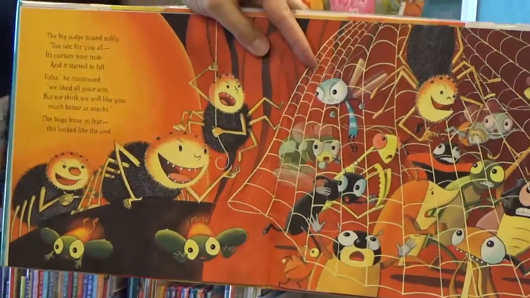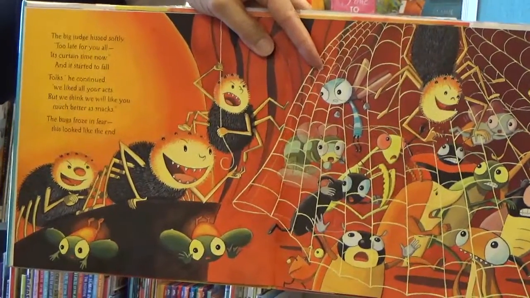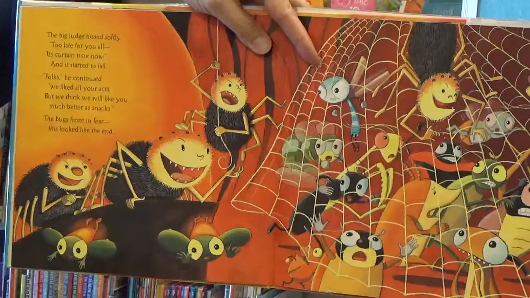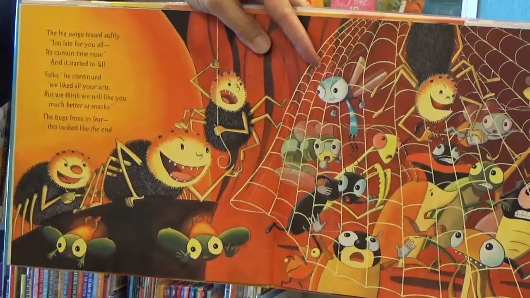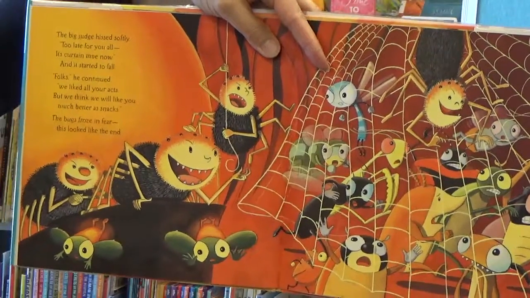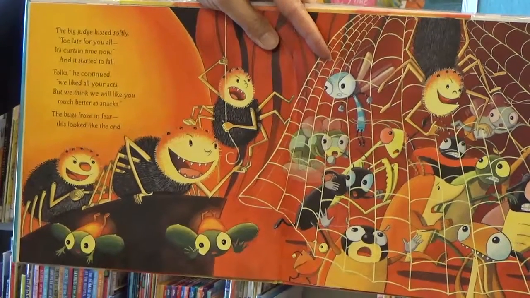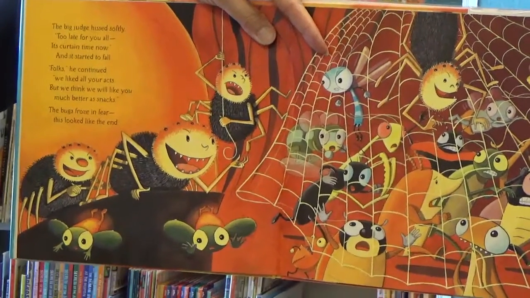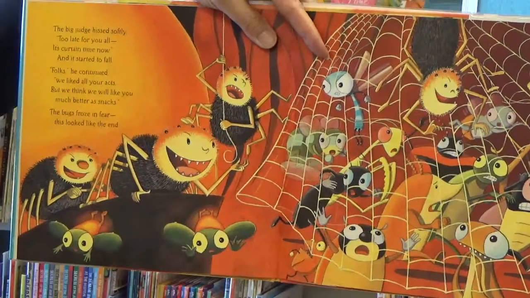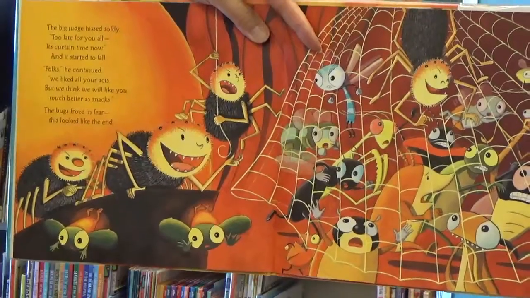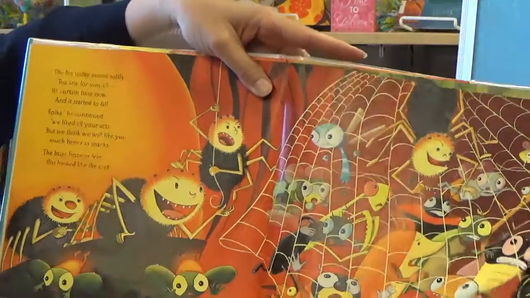The big judge hissed softly, "Too late for you all. It's curtain time now, and it started to fall. Folks," he continued, "we like all your acts, but we think we will like you much better as snacks." Oh goodness. The bugs froze in fear. This looked like the end.